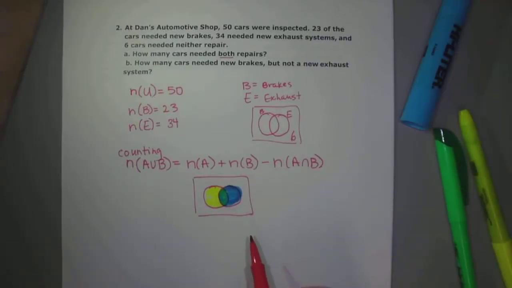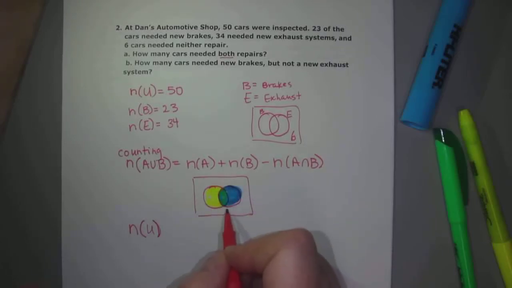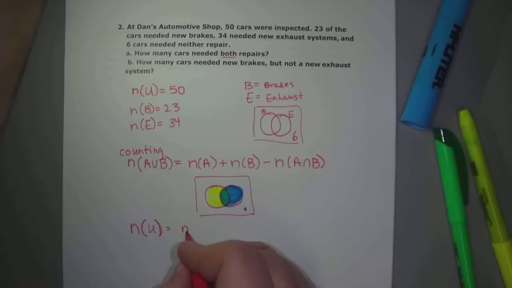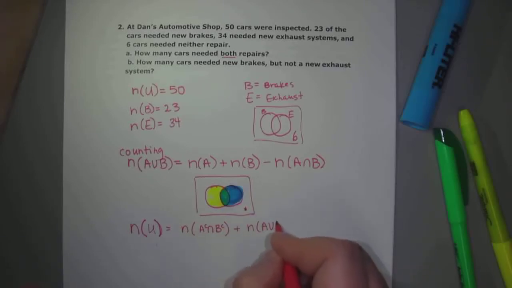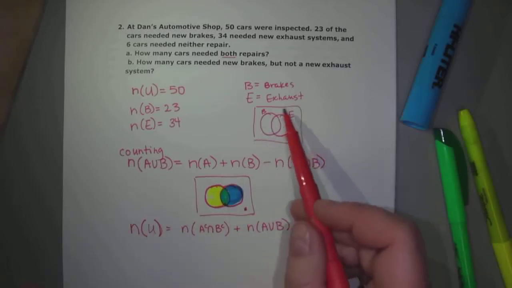What else in counting do we know? We know that the number in the universal set are all of these numbers added up. So that actually would give us the number outside here, so the number that's not in A or B, plus the number that is in A union B. Right? So A union B is all of this. The number outside plus the union would equal the total. And we sort of have that scenario up here.